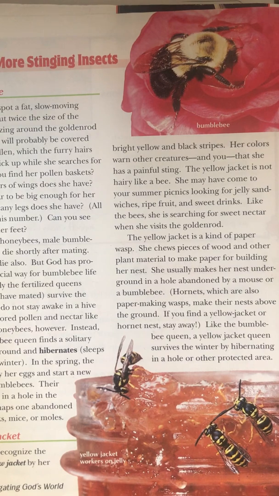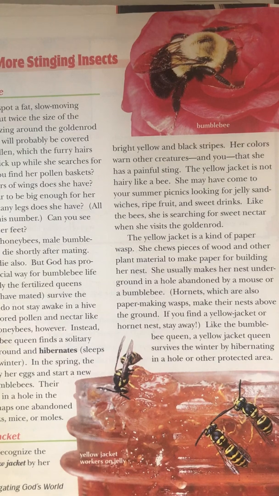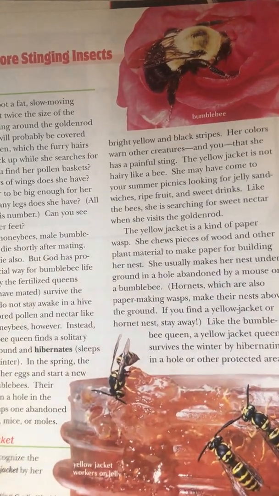The yellow jacket is a kind of paper wasp. She chews pieces of wood and other plant material to make paper for building her nest. She usually makes her nest underground in a hole abandoned by a mouse or a bumblebee. Hornets, which are also paper-making wasps, make their nests above the ground. If you find a yellow jacket or hornet nest, stay away. Like the bumblebee queen, a yellow jacket queen survives the winter by hibernating in a hole or other protected area.